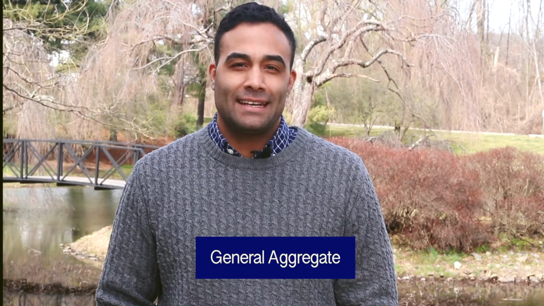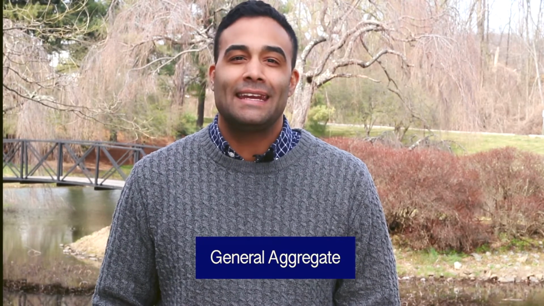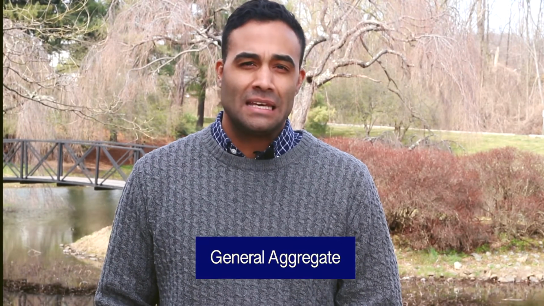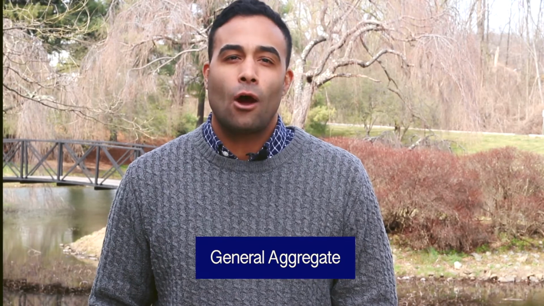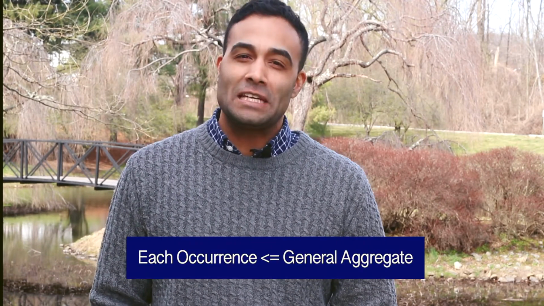General aggregate is the total amount the policy is obligated to pay in any one policy term. The policy term is however long the policy is valid for. It ends on the expiration date listed on the COI. The general aggregate limit is subject to the per occurrence limit. The policy will only pay up to the each occurrence limit for each claim, so long as it is less than or equal to the general aggregate limit.